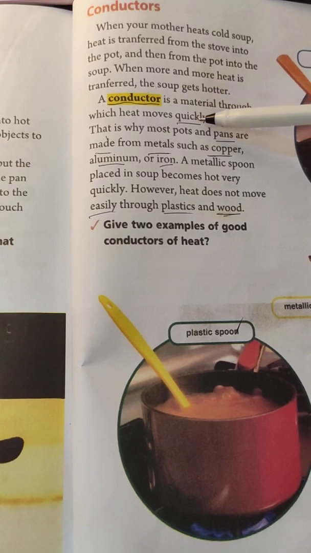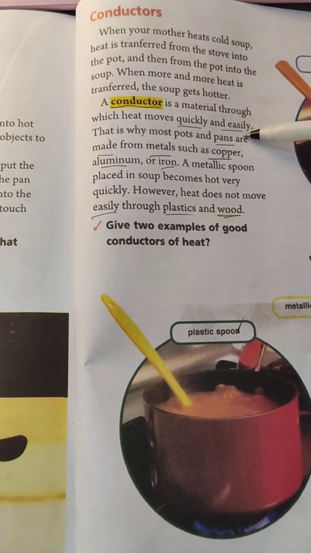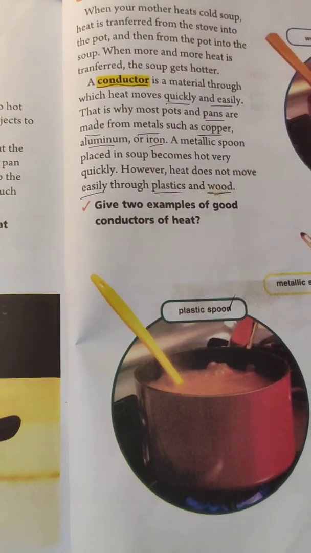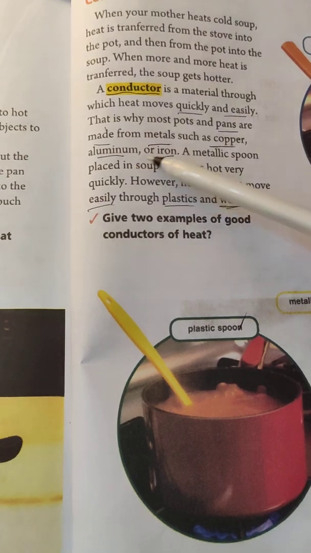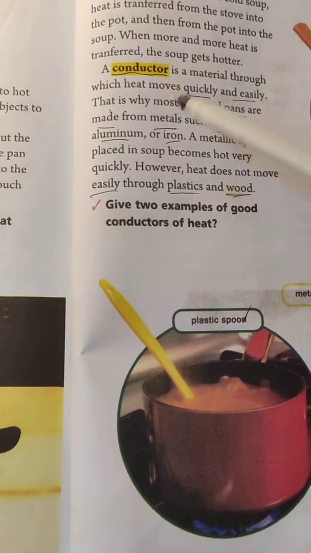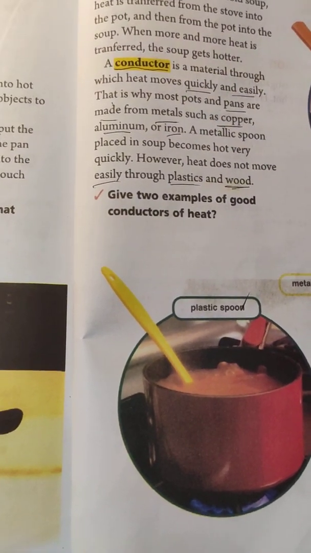Heat moves quickly and easily. That is why most pots and pans are made of metal, such as copper, aluminium, iron. So we have copper, aluminium, iron, good conductors.